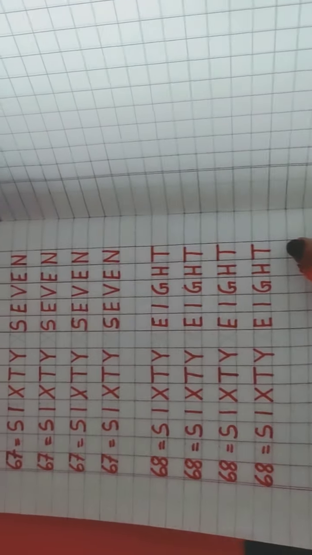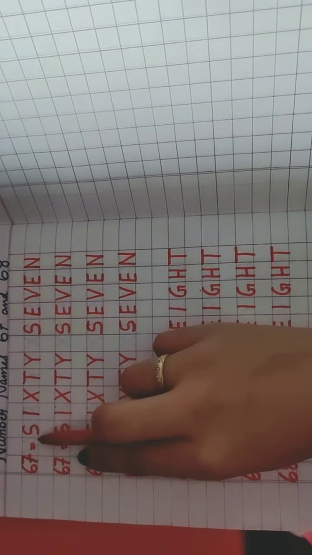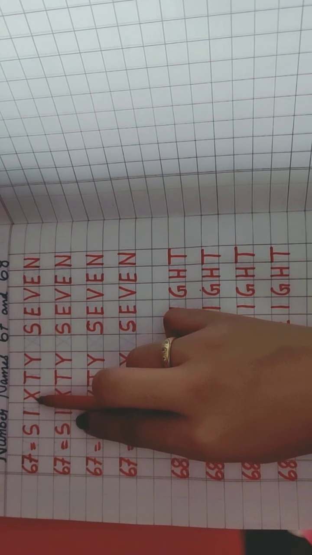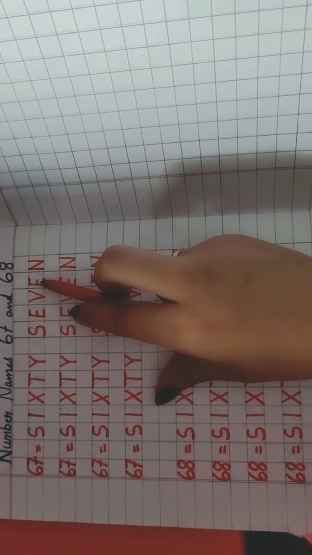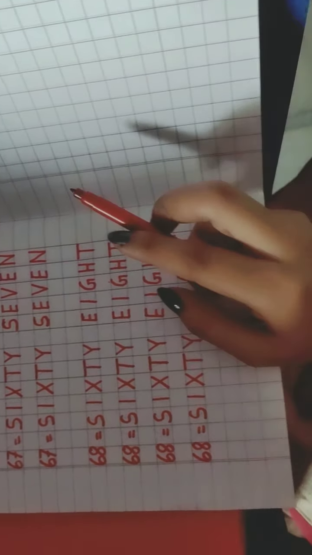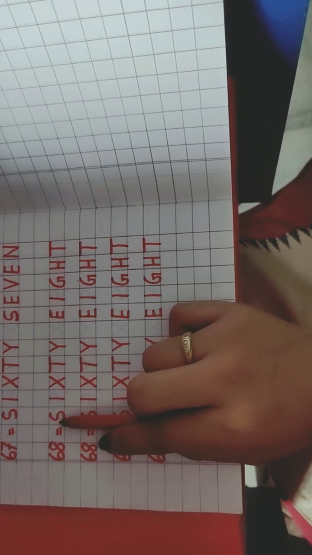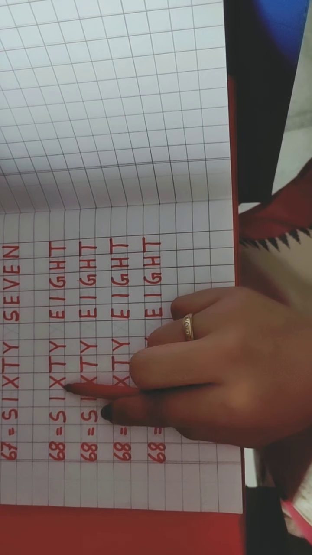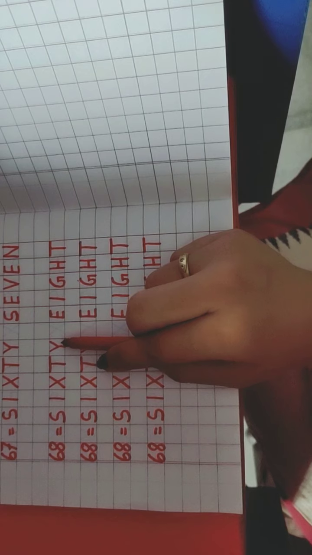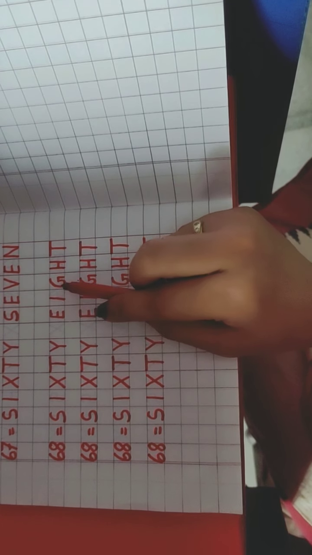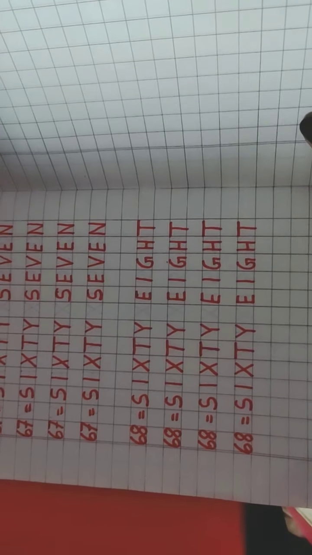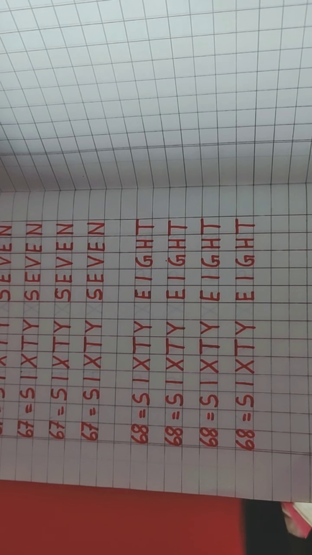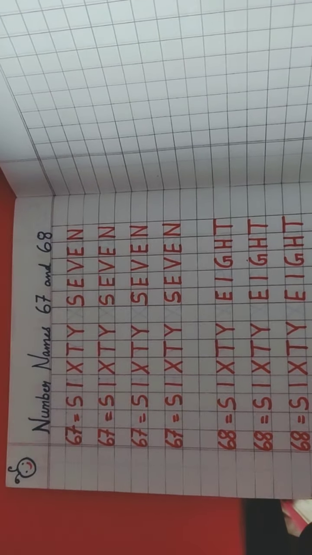Spell out the spelling of 67. S-I-X-T-Y. 60. SEVEN. 67. 68 is SIXTY. 60. EIGHT 8.